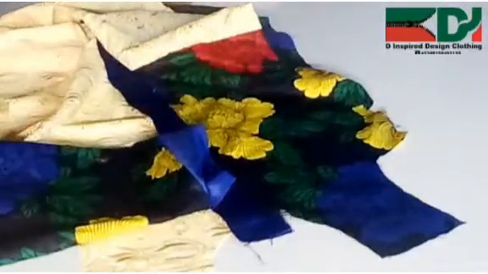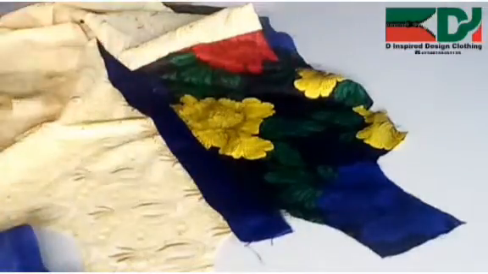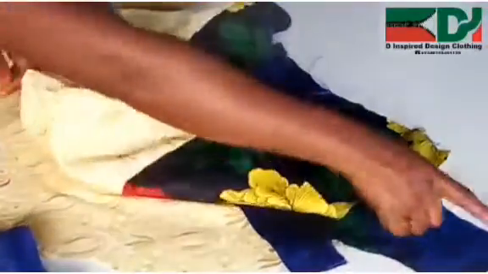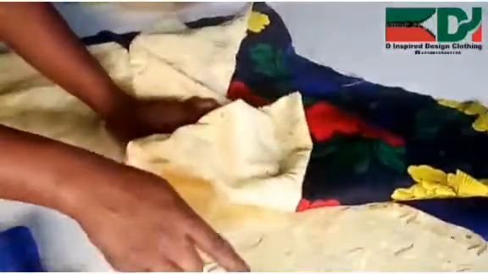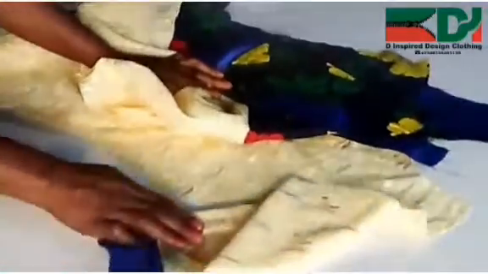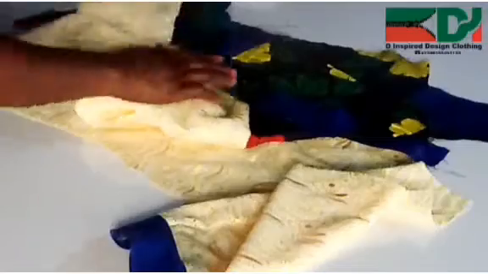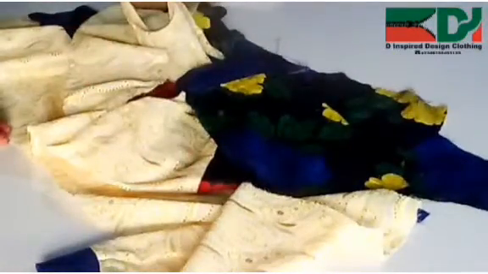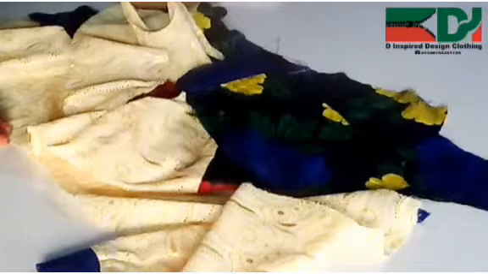So quickly, let me finish all that. That is, fix your pockets, join at the shoulder seam, join the side seam, and fix your sleeve. Do all the finishing and we are done. Let's do that and I'll show you what the finished project looks like.